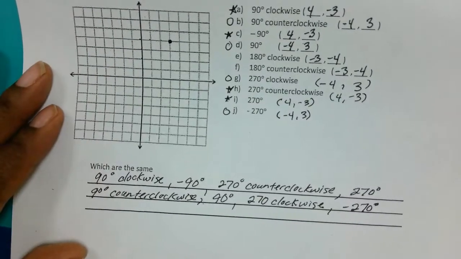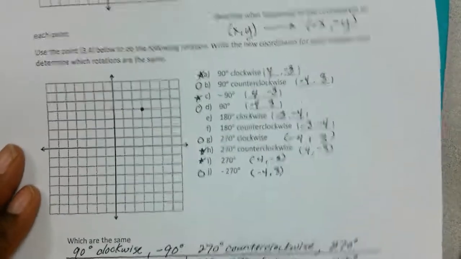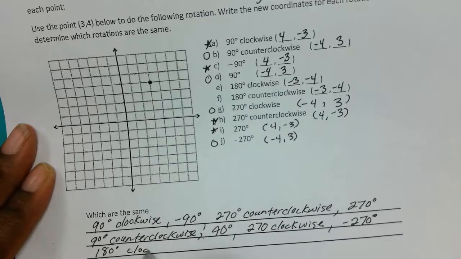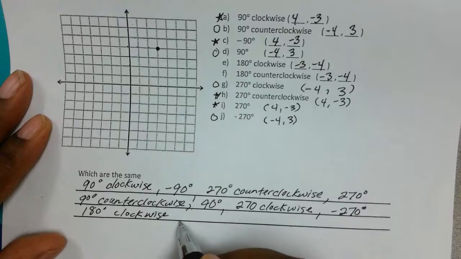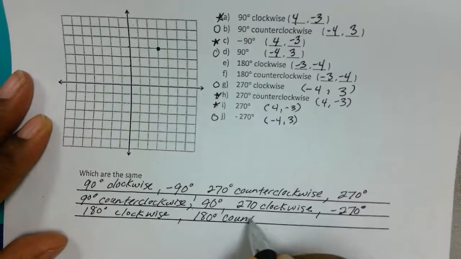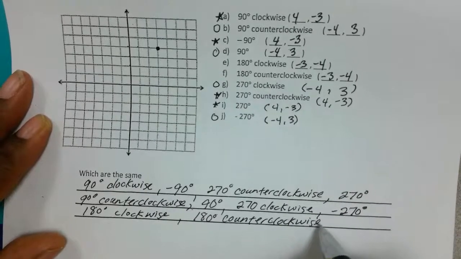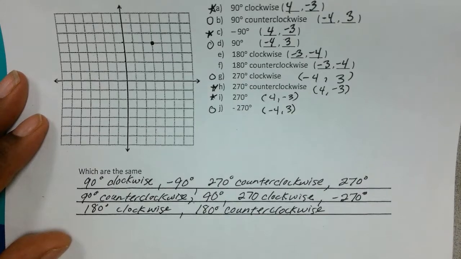So if they tell you to turn it any of those directions, they all mean the same thing. In 180, it doesn't matter if they tell me to do 180 degrees clockwise or 180 degrees counterclockwise, because they're the same turn. So that's rotations.